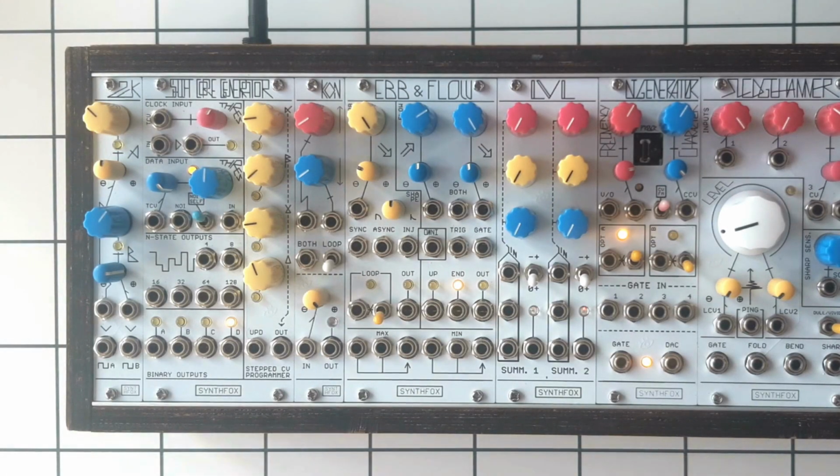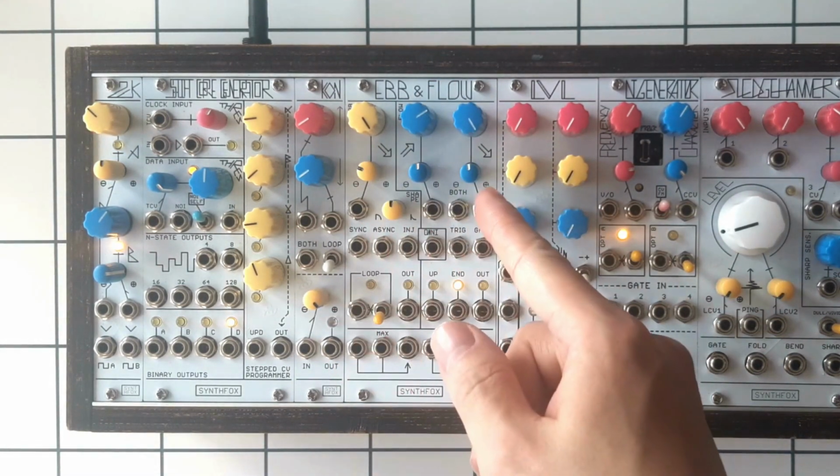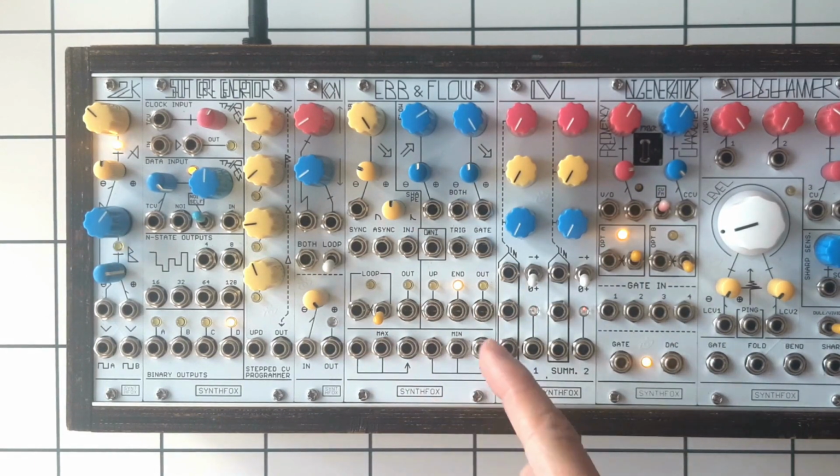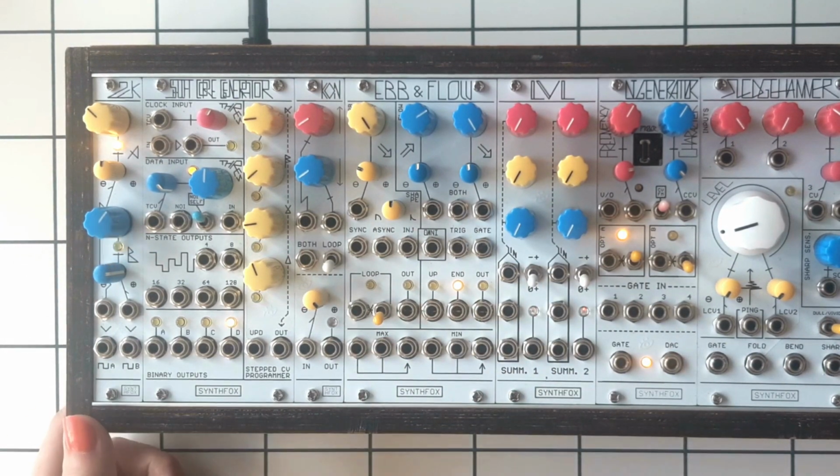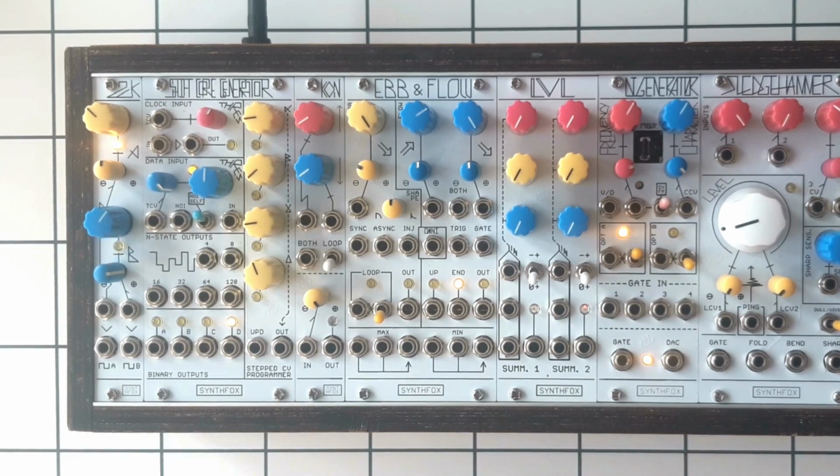Hello everyone, I'm Aubrey of SYNTHFOX, and today I will show you how to use the min processor on ebb and flow to create ratcheting gates for drums, and how to program a drum sound using the ebb and flow slopes themselves. We will start with a drum patch.